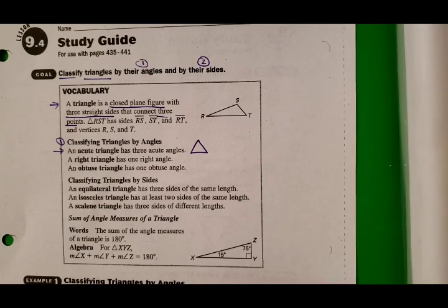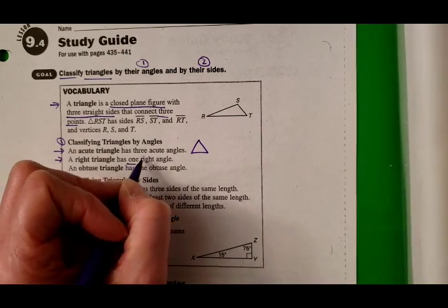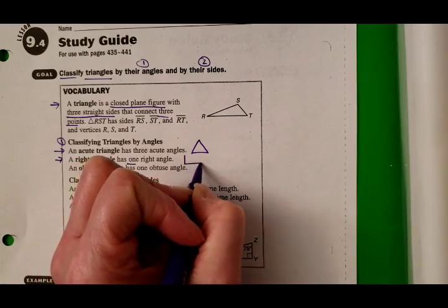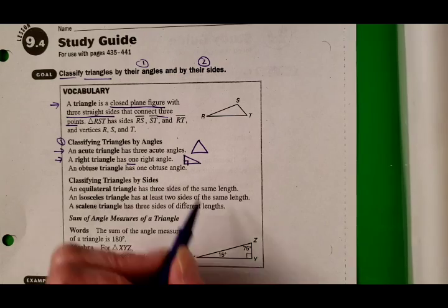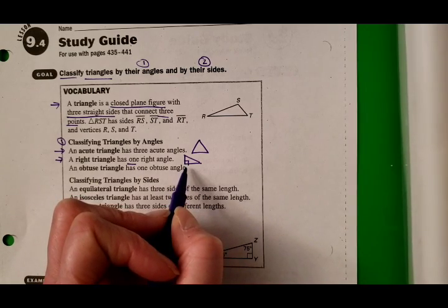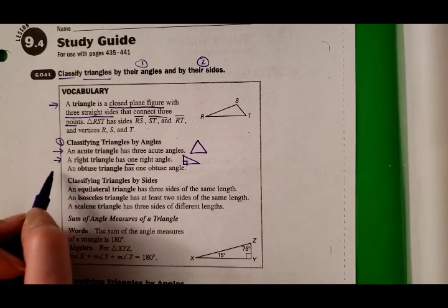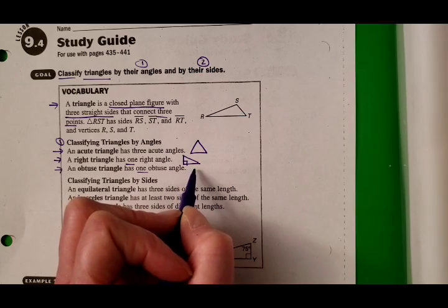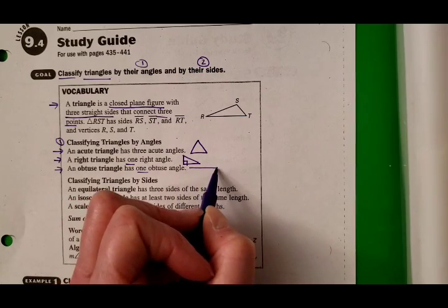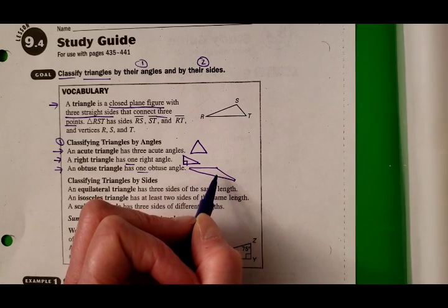You can also have a right triangle, which means it has one, count them, one right angle. So if we draw that, we make it like 3-sided, and remember to put the little right angle symbol in there so it's really obvious that's a right triangle. And then lastly, you have an obtuse triangle. It has one obtuse angle. It could look something like that. See, we got the one obtuse angle there.